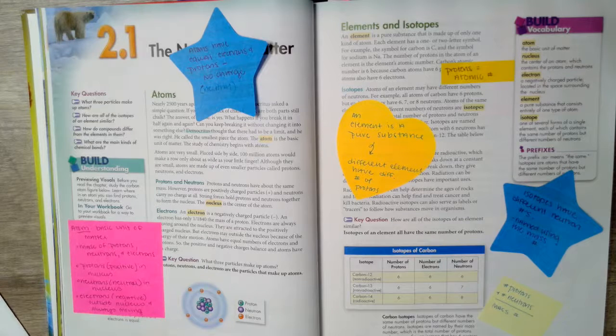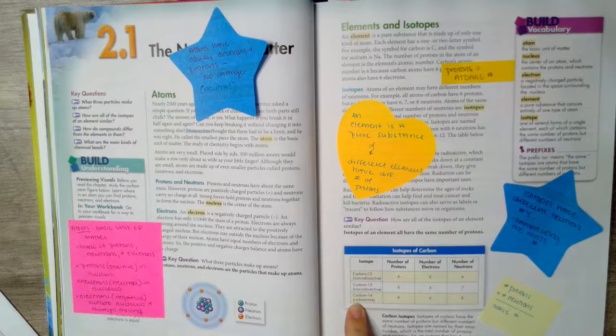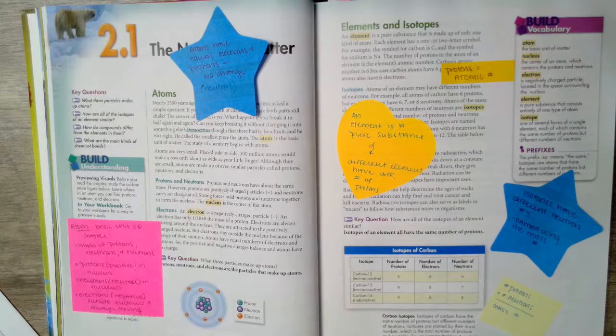Let's see next. Isotopes are elements that have the same chemical properties but different numbers of electrons. So for example, these are all carbon, but they have different electron numbers, which is denoted by the different numbers here.